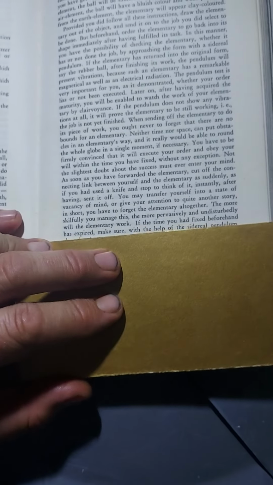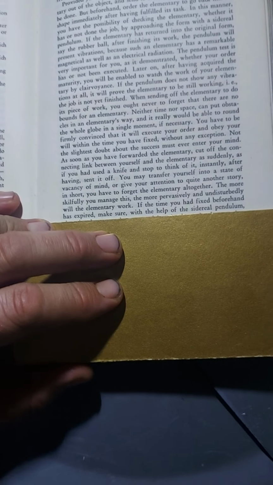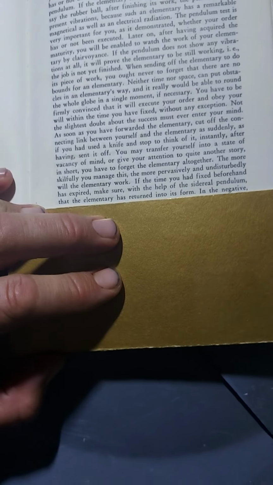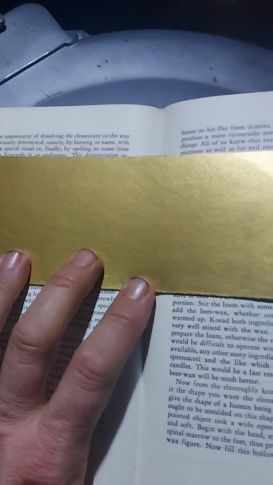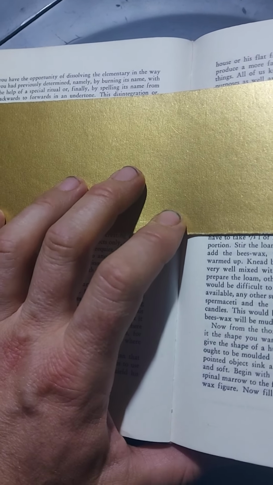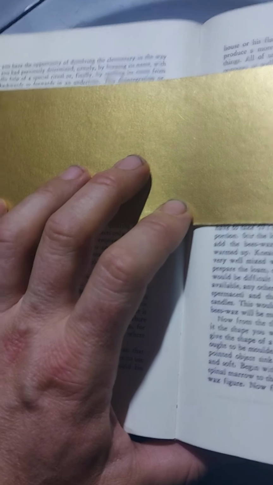If the time you had fixed beforehand has expired, make sure, with the help of the sidereal pendulum, that the elementary has returned into its form. In the negative, you have the opportunity of dissolving the elementary in the way you had previously determined, namely by burning its name with the help of a special ritual, or finally by spelling its name from backwards to forwards in an undertone.